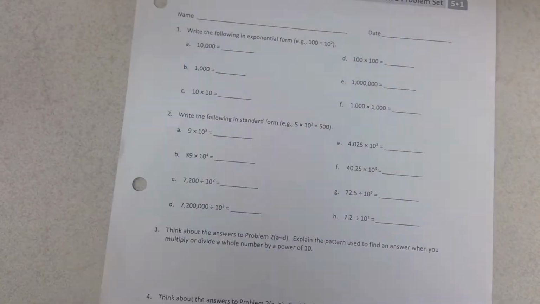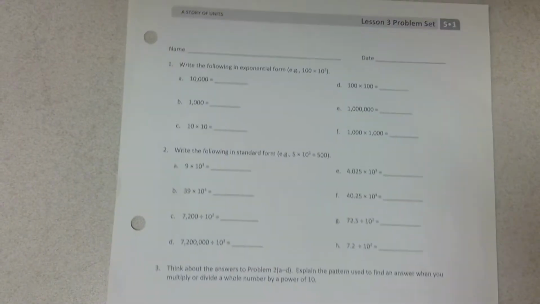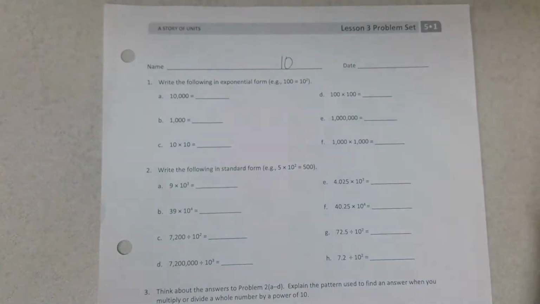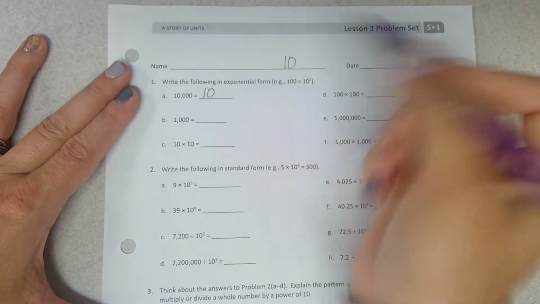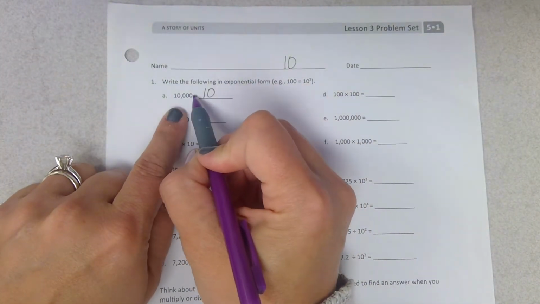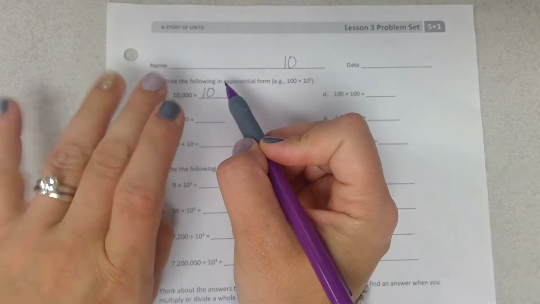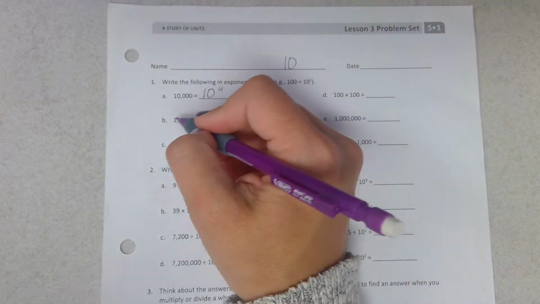So now we're going to go ahead and do some problems. The first thing they want you to do is write each in exponential form. The one thing you always want to remember is that whenever you're in exponential form, it's the power of 10. So no matter what, it's always going to be 10. So I've got 10, and I want to look here. How many zeros do I have? 1, 2, 3, 4. So I know that it's 10 times 10 times 10 times 10, which is 10 to the fourth.